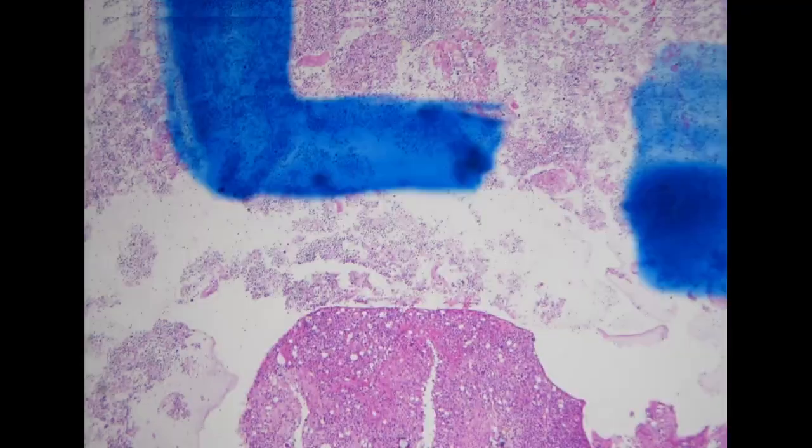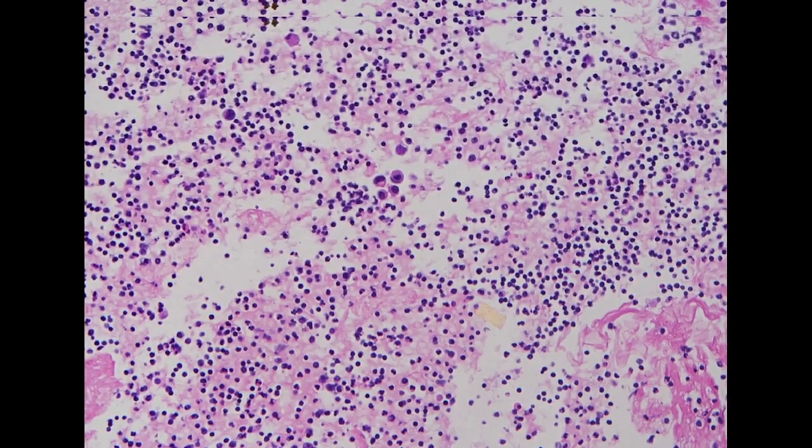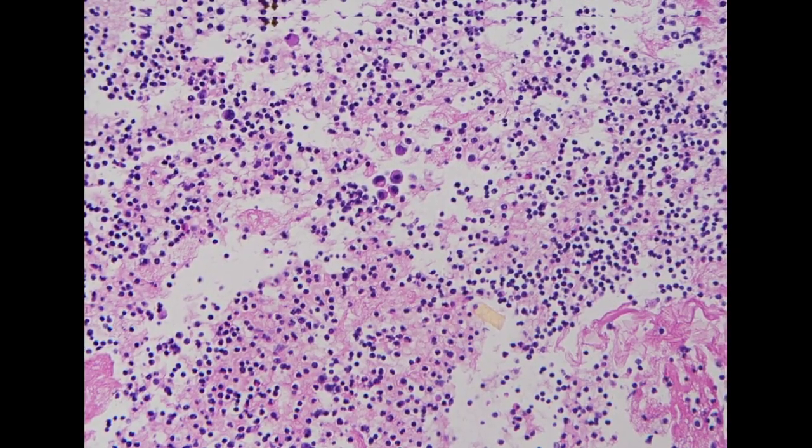This is the cell block preparation. In the cell block preparation, again, we see very similar cells. The amount of these atypical cells is quite scant, and they are not forming a nice tight aggregate.